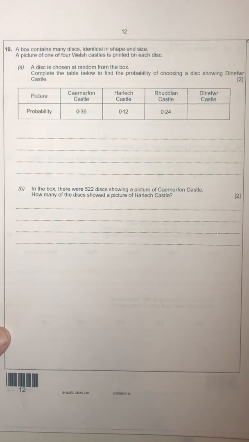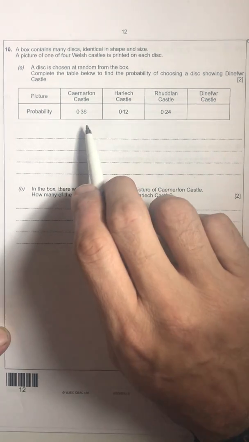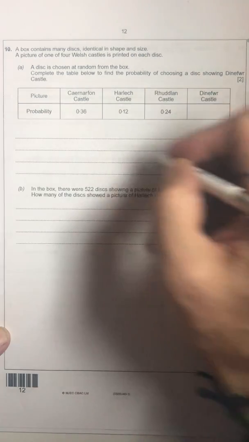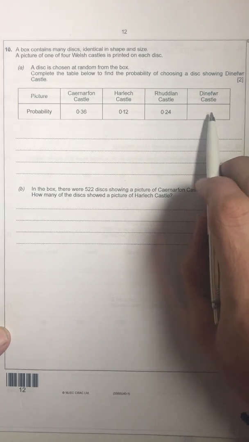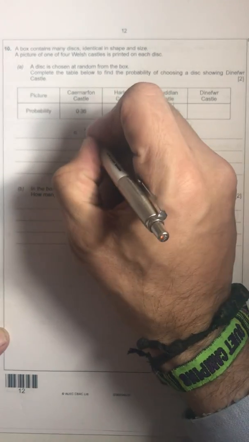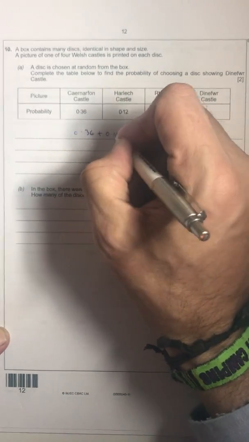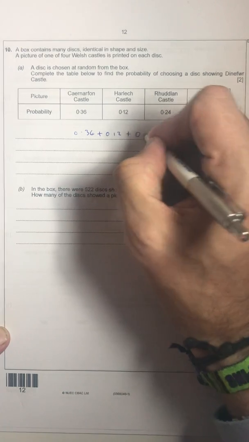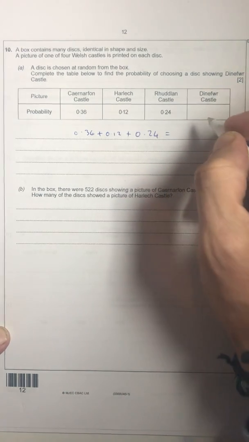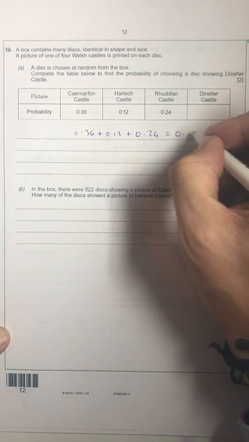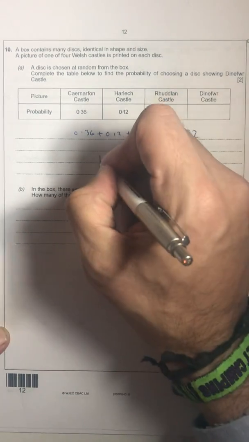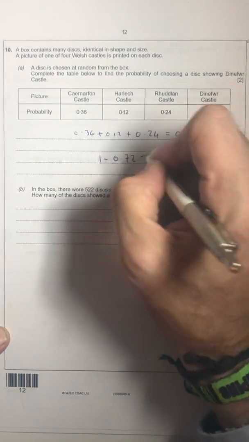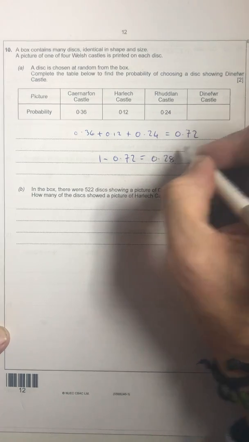So you should know that probabilities will always add up to 1. So if we add up the probabilities that were already given and then take them away from 1, that should give us the probability of Dynefyr Castle. So 0.36 plus 0.12 plus 0.24. If you add those up, that gives me an answer of 0.72. And if I take that away from 1 using my calculator, I get an answer of 0.28.